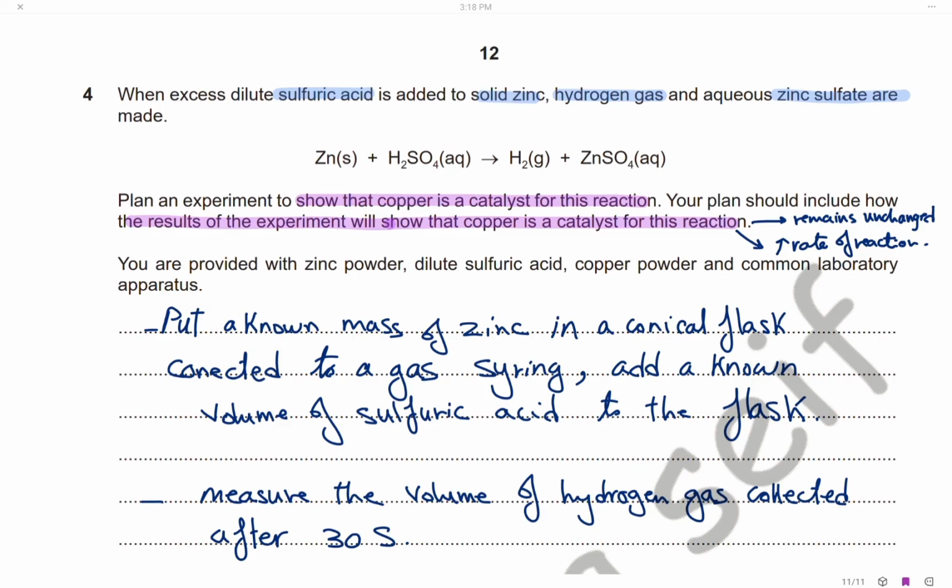You can show that copper is a catalyst if copper remains unchanged, the same mass after the experiment finished, and if copper increases the rate of reaction. So to show that copper is a catalyst, you have to prove these 2 points. First, it remains unchanged, and second, it increases the rate of reaction. You are provided with zinc powder, dilute sulfuric acid, copper powder, and all common laboratory apparatus.